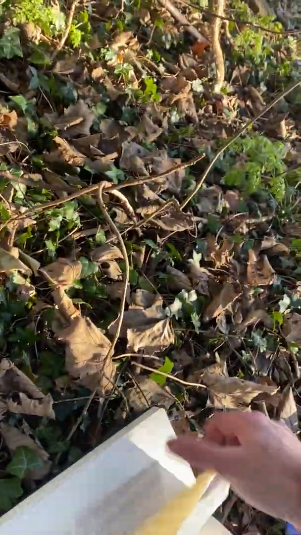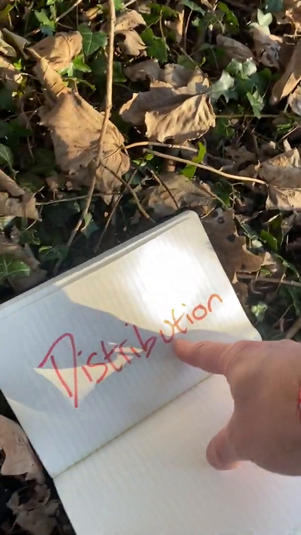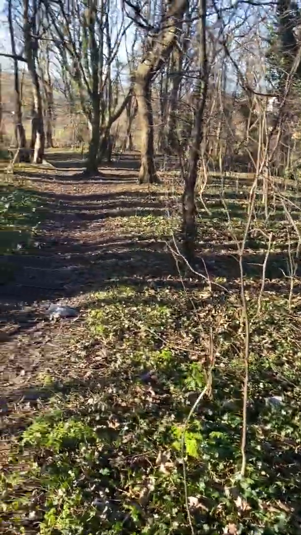What else did I say that I was going to talk about when I set out to do this before? So we've got our biotic and our abiotic factors. We've got our distribution, so that's the spreading out of living things across a habitat.